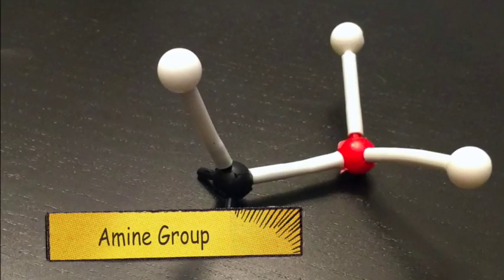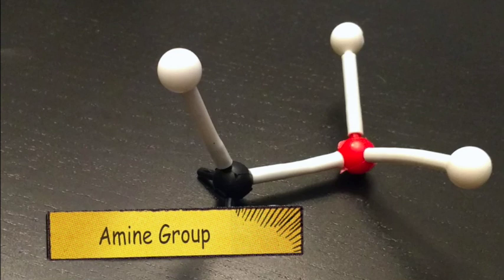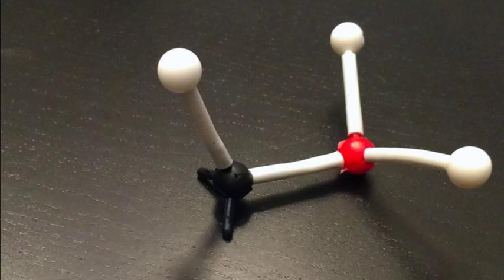The first functional group that we're going to add onto that central carbon is what we call the amine group. It's formed from an ammonia. So we're going to take the NH3, the ammonia, remove one of the hydrogens, which we'll set aside because we will be using it later, and connect it to the central carbon. So this first step is pretty straightforward. Now we have the central carbon on the left connected to the amine group.